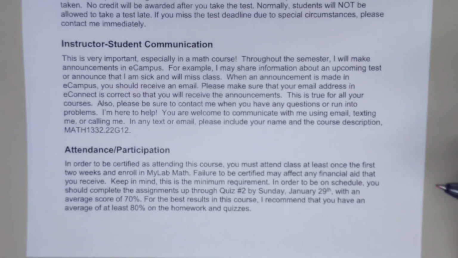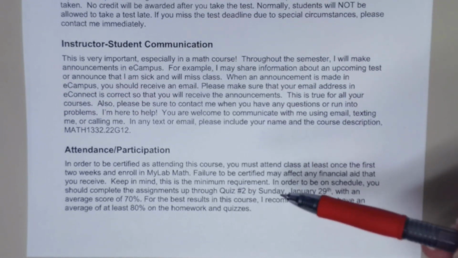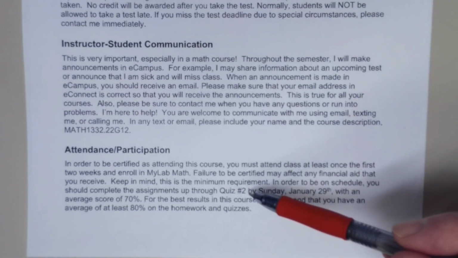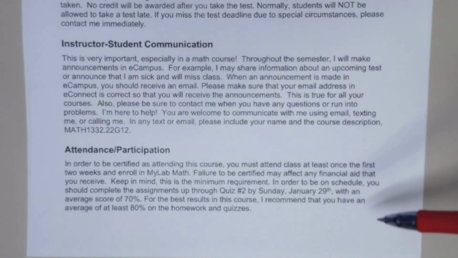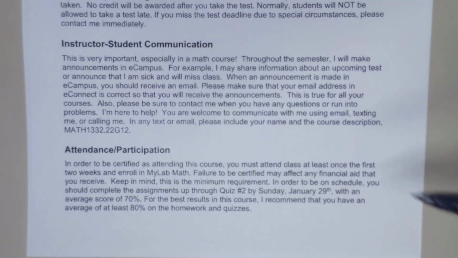On the other hand, in order to be on schedule, you can see that you need to be up through quiz 2, or should have completed the assignments through quiz 2 by Sunday, January 29th. Just really encourage you to get off to a great start. Make sure you're getting your assignments done on time. And if you're having any problems, let me know. As far as homework, I always recommend students get at least an 80% average overall.